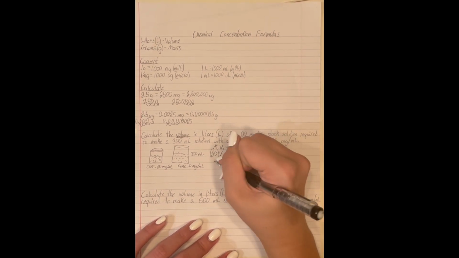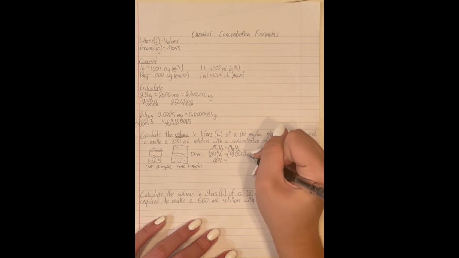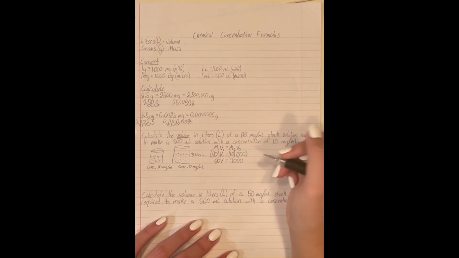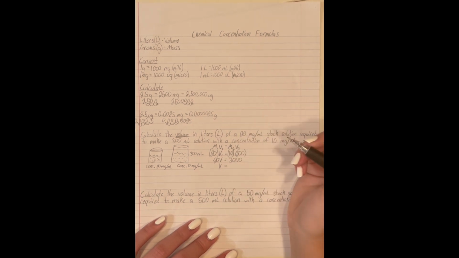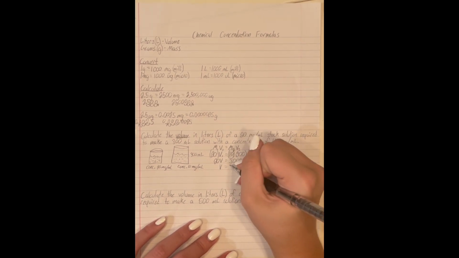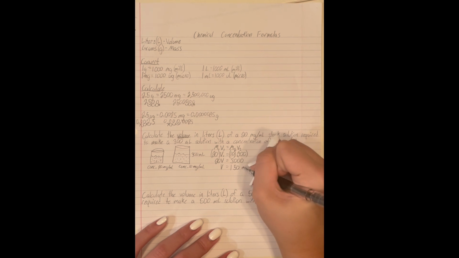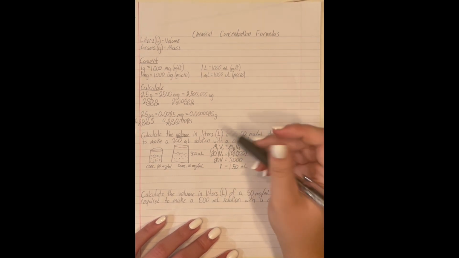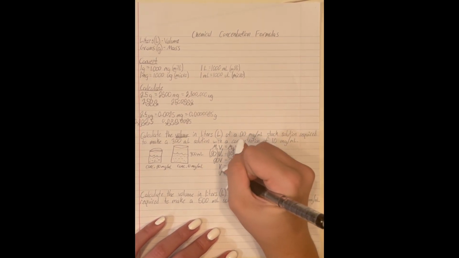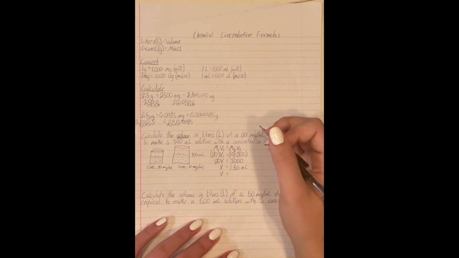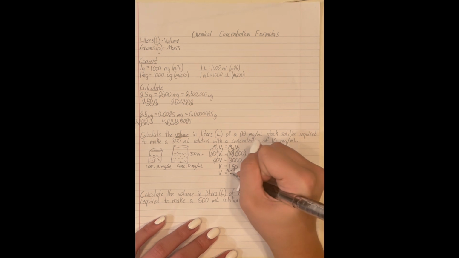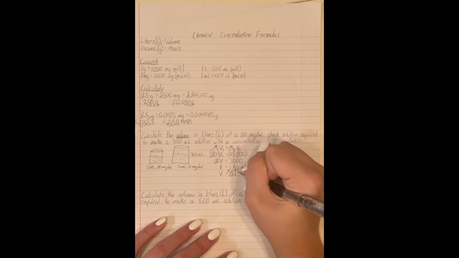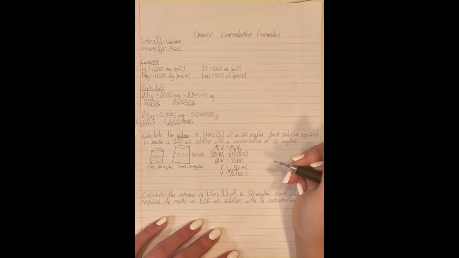Now we use algebra and then divide by 20, so V equals 150 milliliters. But we want it to be in liters, so we move the decimal over 3 spots, 1, 2, 3, and our answer is 0.150 liters.